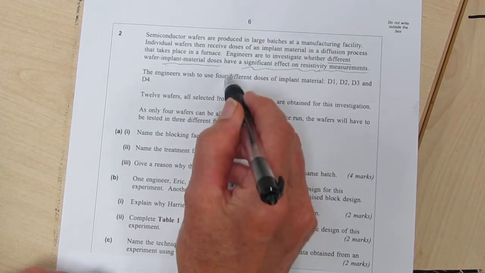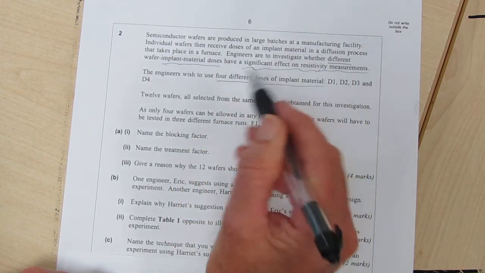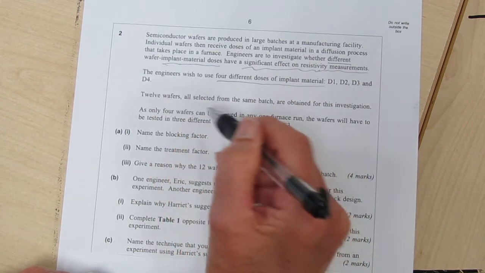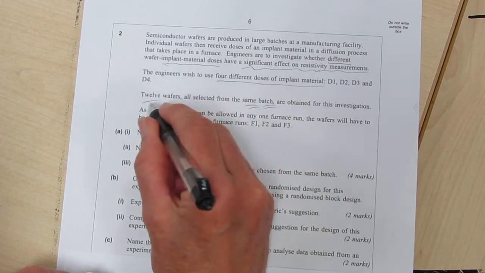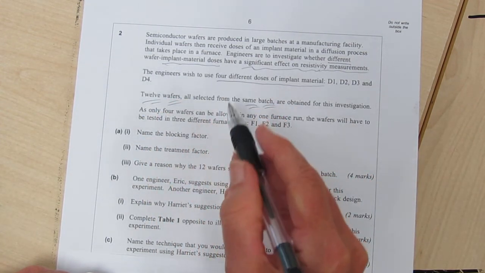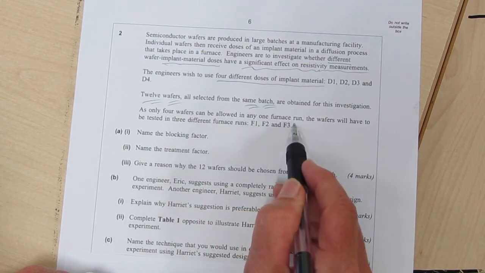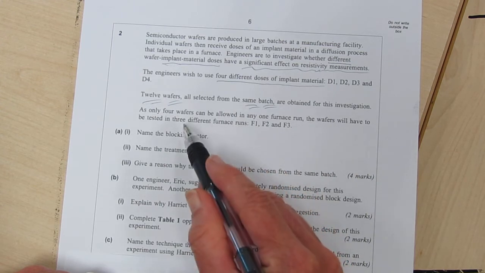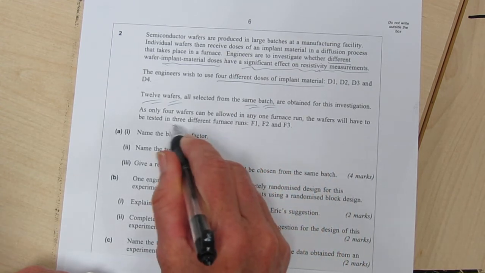They're going to use 4 different doses of implant material. 12 wafers, all selected from the same batch, 12 wafers obtained. But you can only put 4 wafers in any one furnace run, so the wafers will have to be tested in 3 different furnace runs.